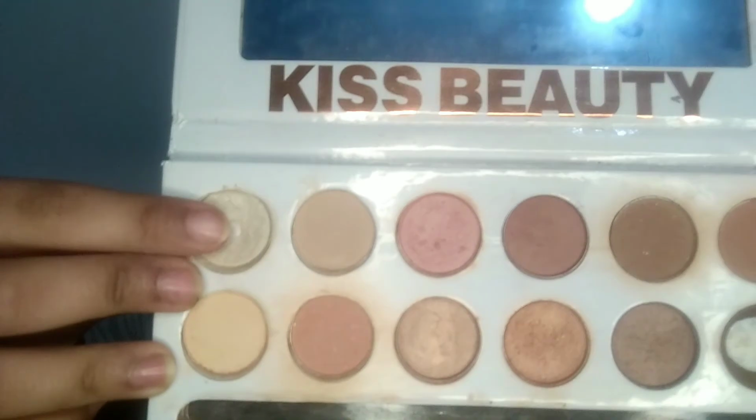This is the highlighter shade over here, which I'm going to use as my highlighter. And see this, guys. Look at that.